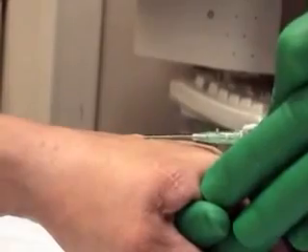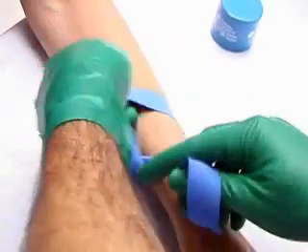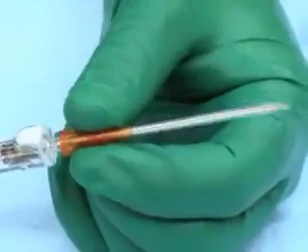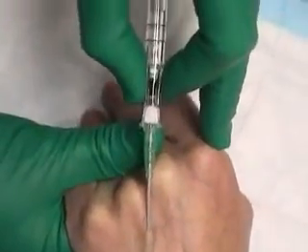The chances of successful peripheral intravenous cannulation increase with meticulous attention to proper technique, the use of proper equipment, familiarity with anatomy, and a knowledge of a variety of approaches to accessing peripheral veins.